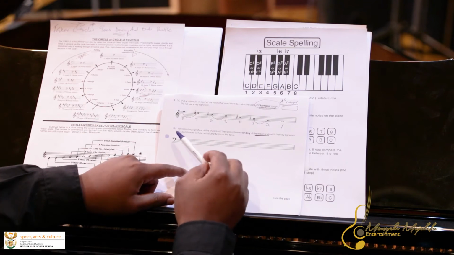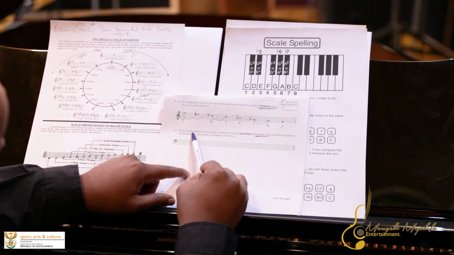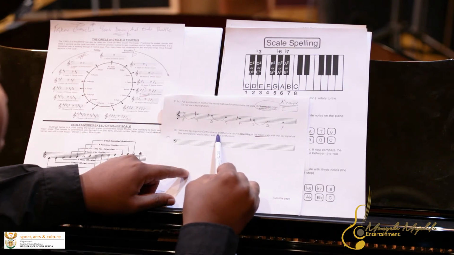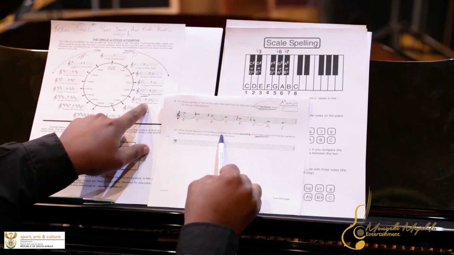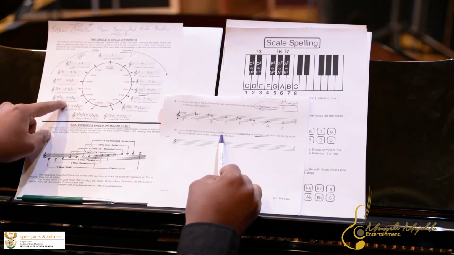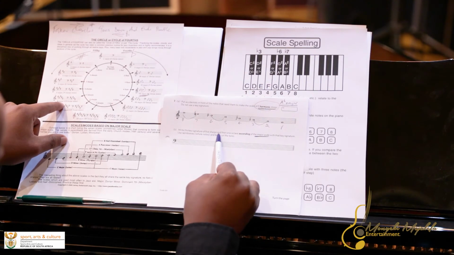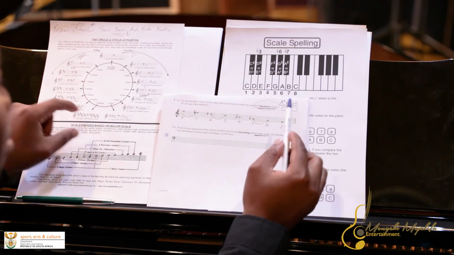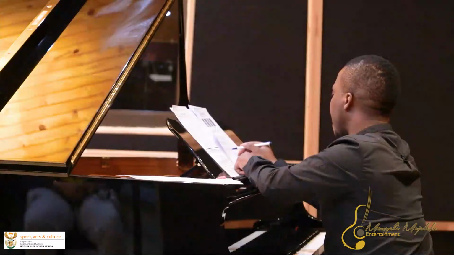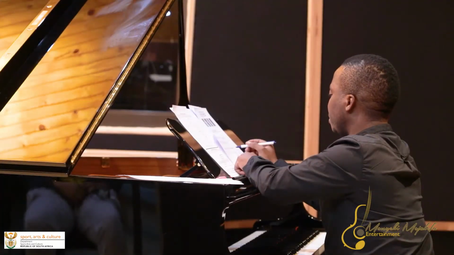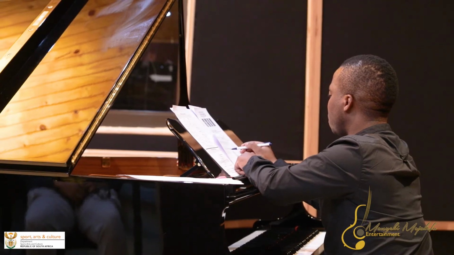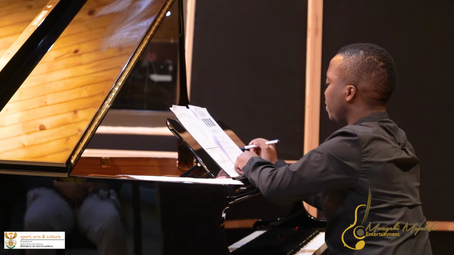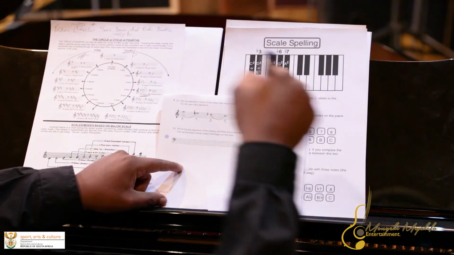Okay, so second question: write the key signature of 5 sharps, which is B major, right? And then 1 octave ascending of a major scale with that key signature. So you have to definitely start with the key signature and then write the scale after.